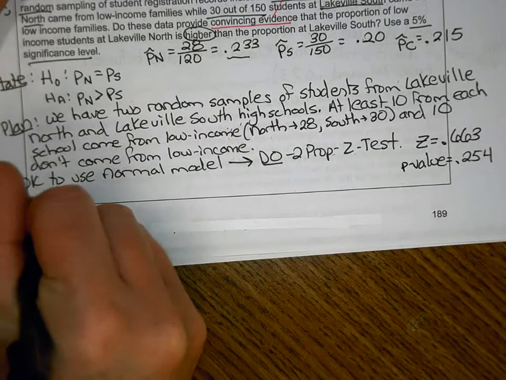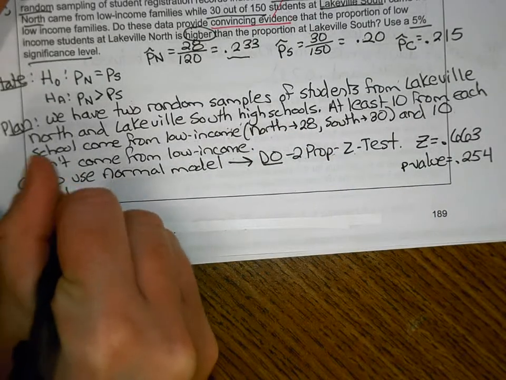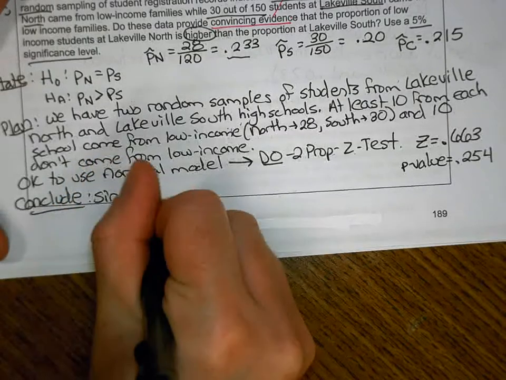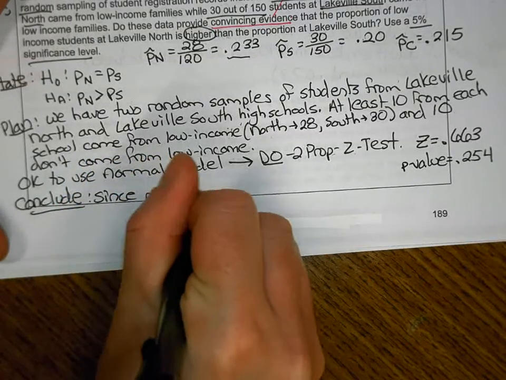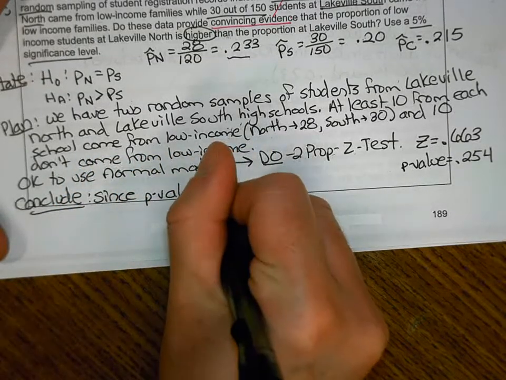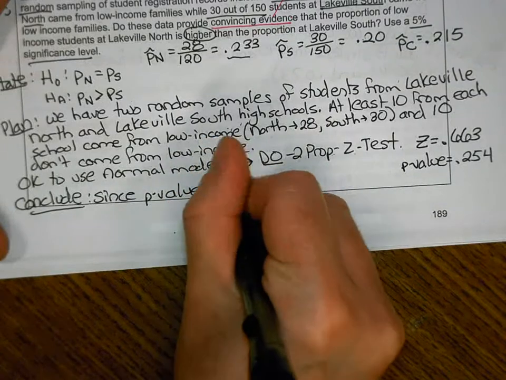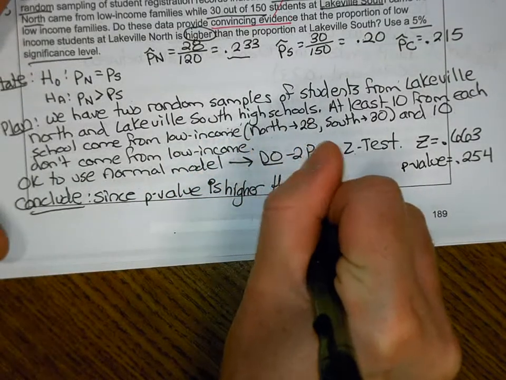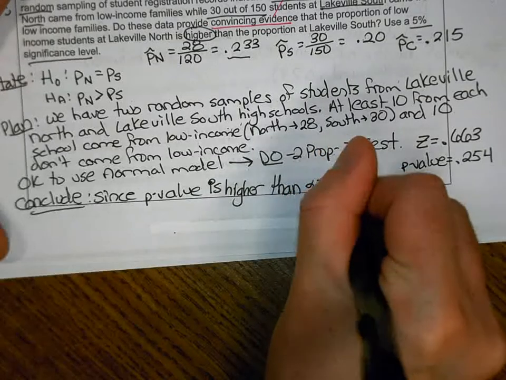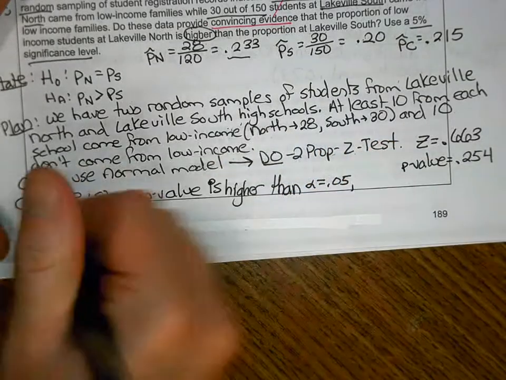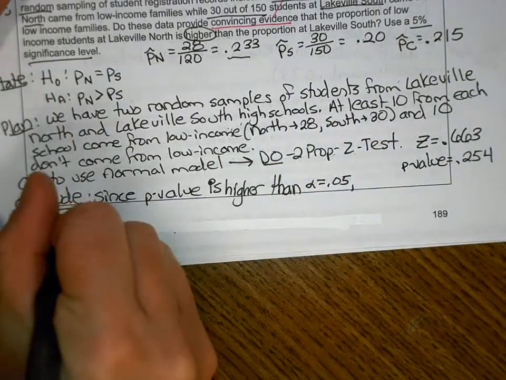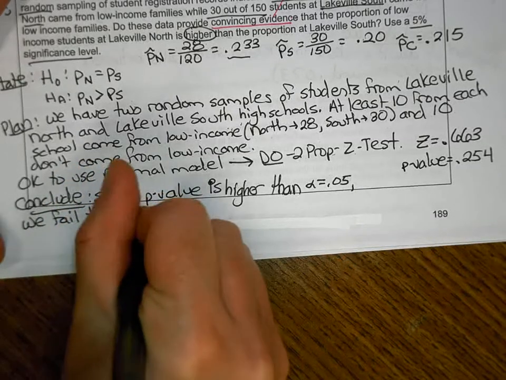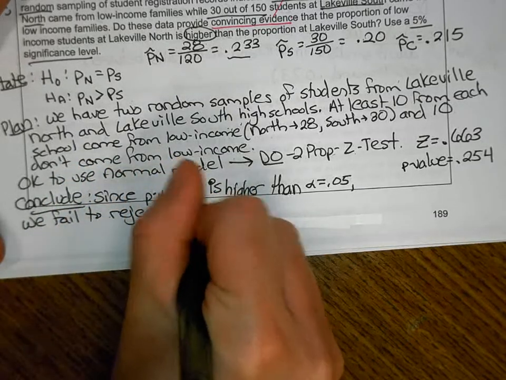So conclude, since p-value is higher than alpha equal to 0.05, we fail to reject H0.